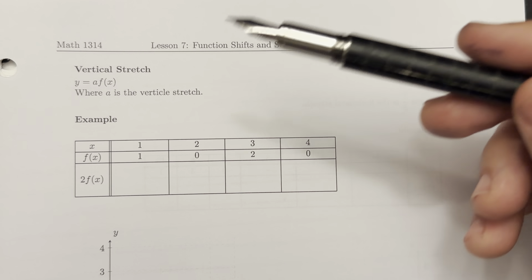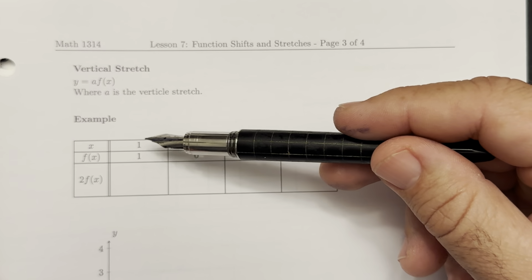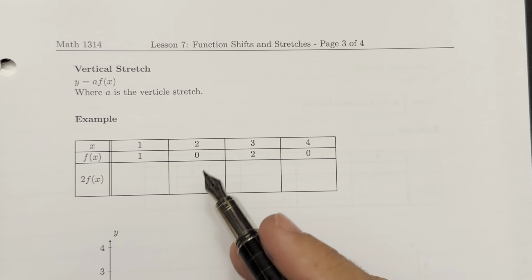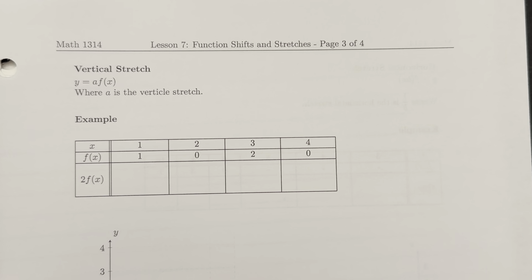We're just stretching out. So in this example right here, we've got when x is 1, y is 1. Oh, sorry, I should have put that right there. All right, when x is 2, y is 0. When x is 3, y is 2. And then we go back down to that point there. And so here we've got our graph of our function, y equals f of x.